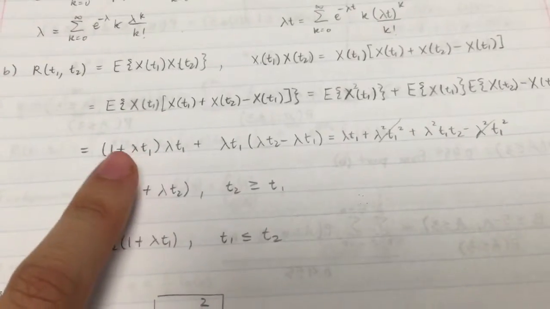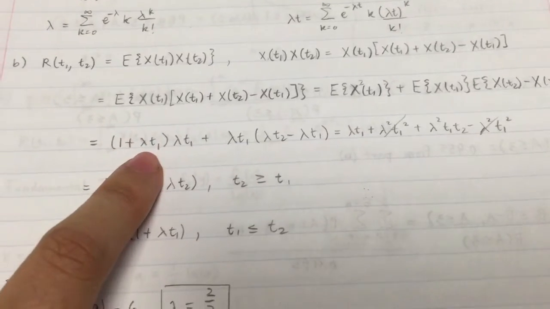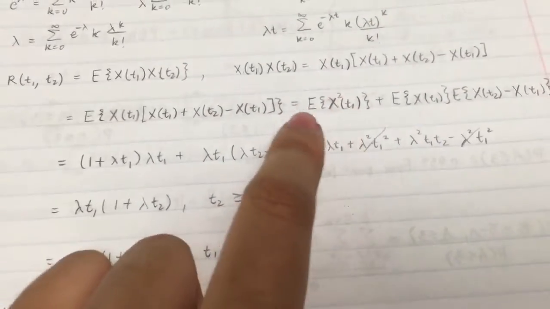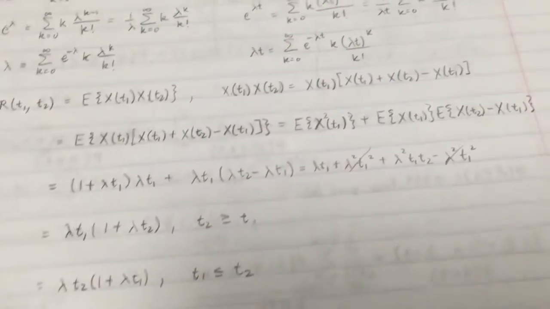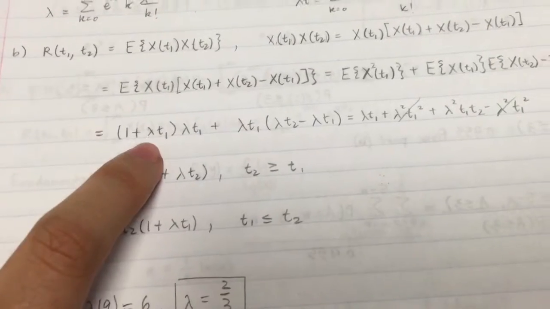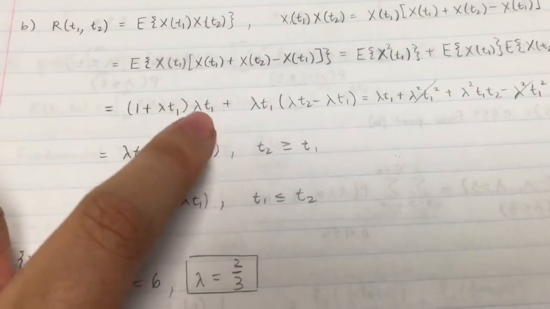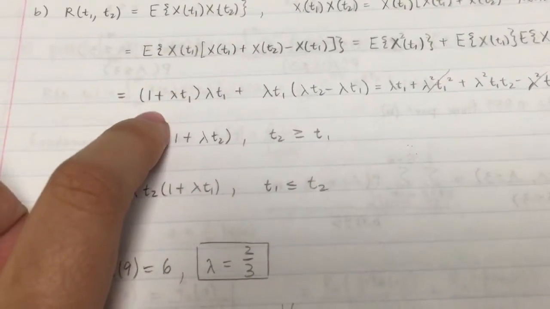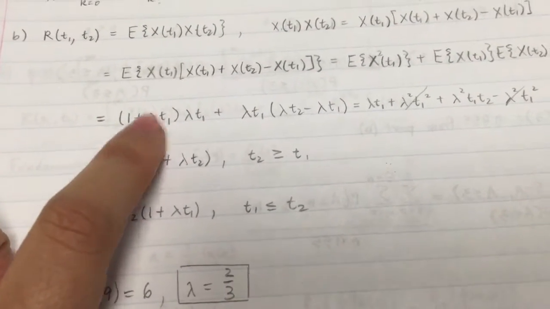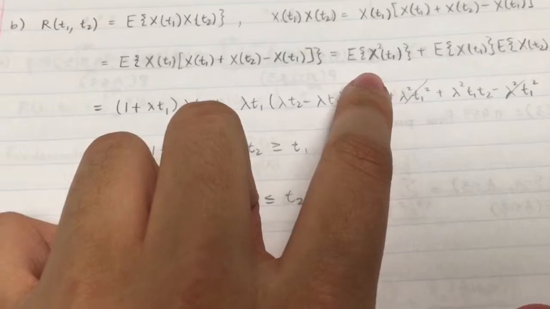Then, using what we found in part A for the expected value of a Poisson process, you just put in lambda t1 wherever you see X(t1). Well, the expected value of X squared of t1 is actually lambda t1 times 1 plus lambda t1, because it's a similar expected value as for a random variable.